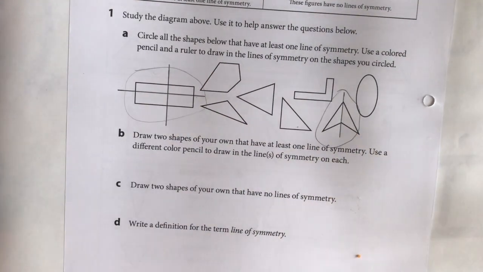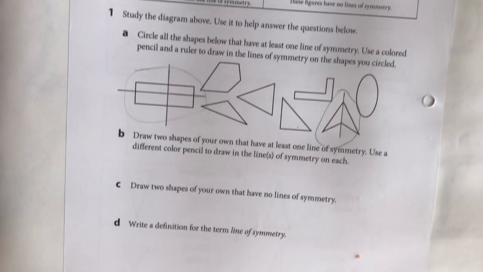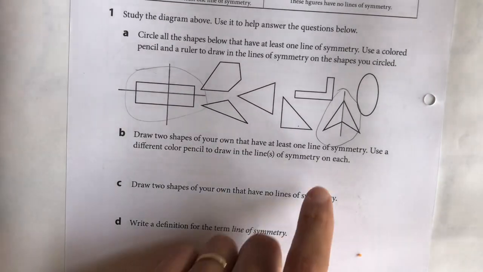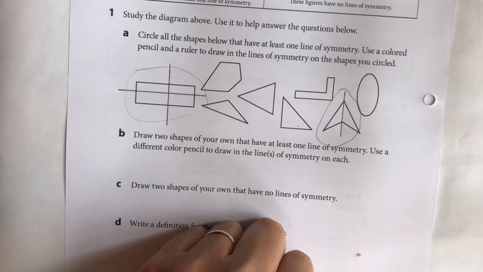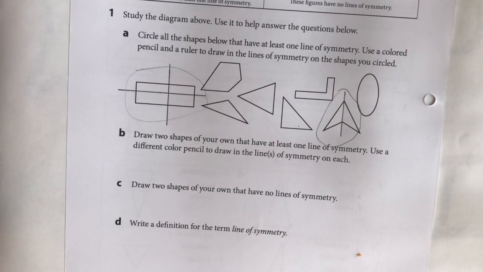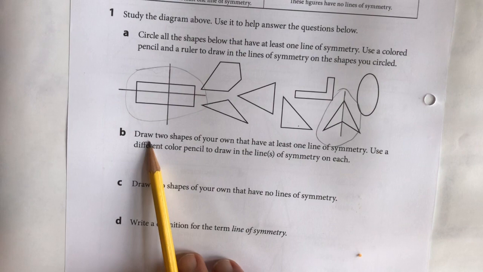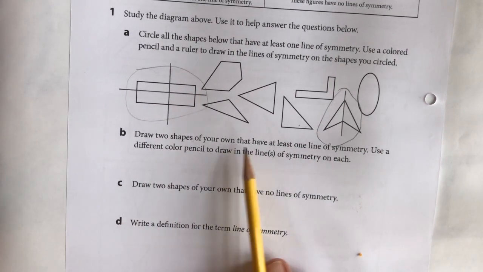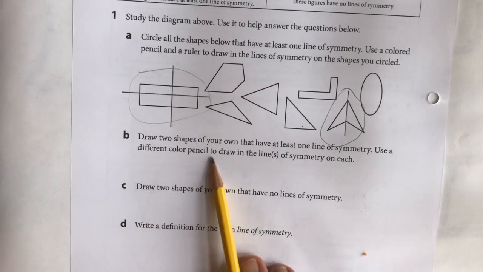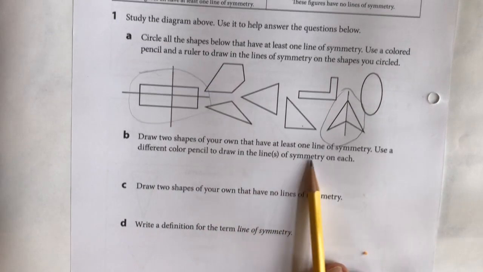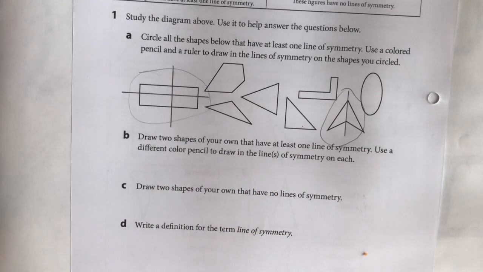So that one will have that line of symmetry there, okay? So go ahead, there's at least 2 more on there that have lines of symmetry. And I want you to draw them, okay? Part B says, draw 2 shapes of your own that have at least 1 line of symmetry. Use a different color pencil to draw in the lines of symmetry on each, okay?